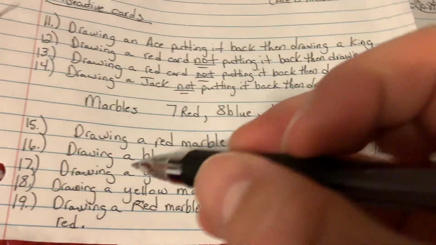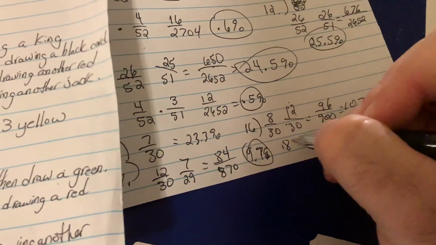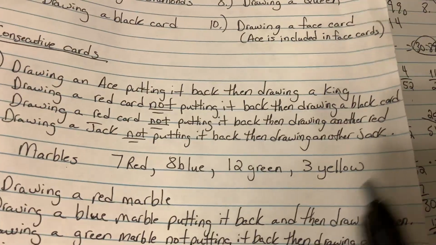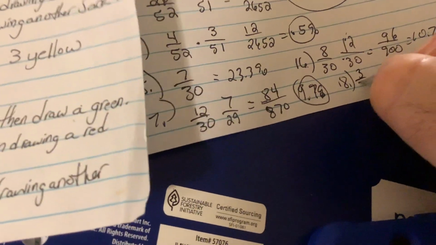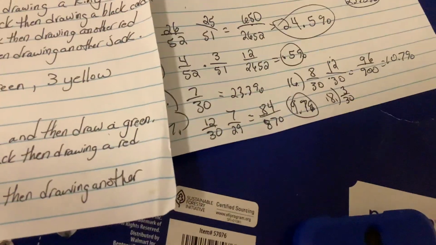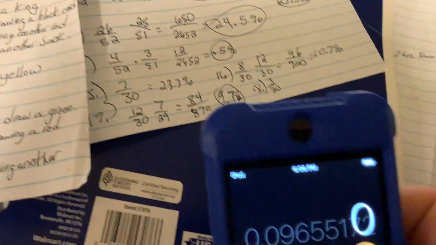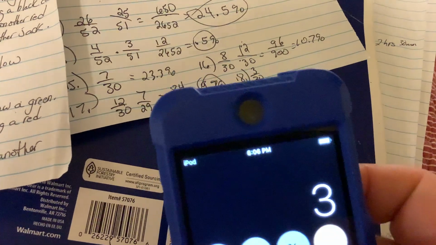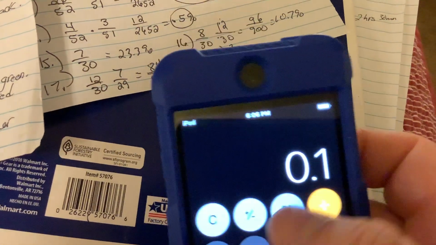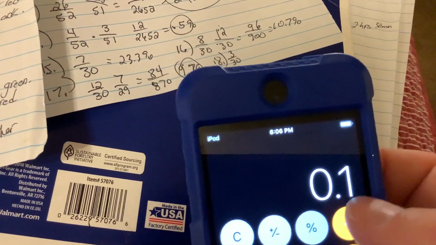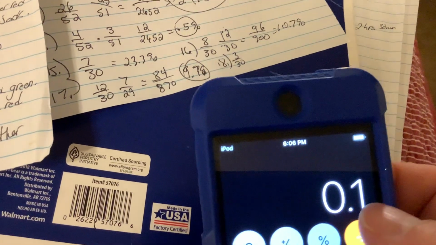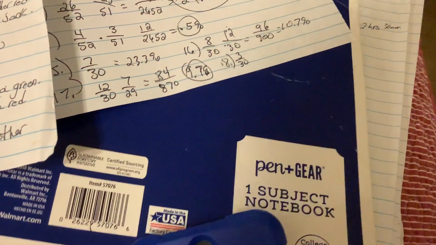All right, 18 is drawing a yellow. There's 3 yellows, so it's 3 out of 30. Okay, so 3 divided by 30, that's 10%. So you move the decimal twice. By now we should know we move the decimal twice. That's 10%.